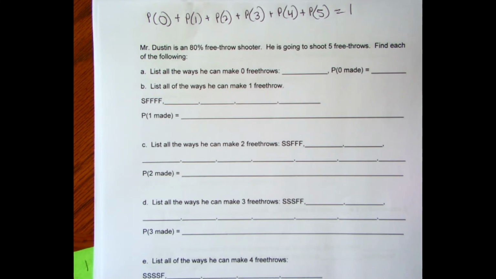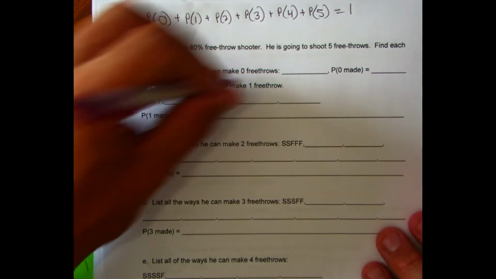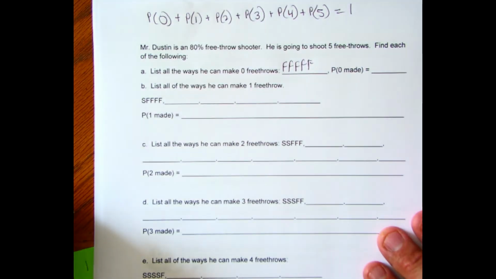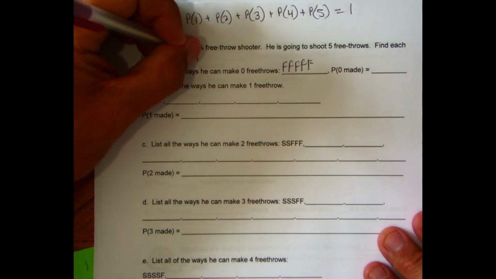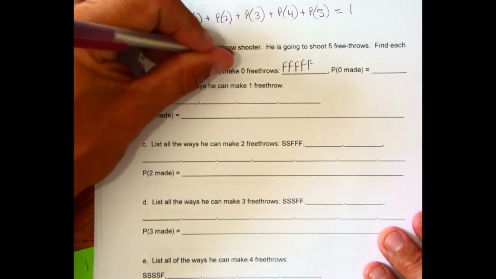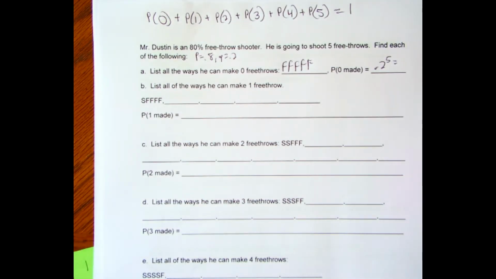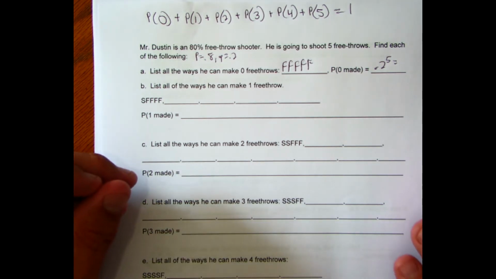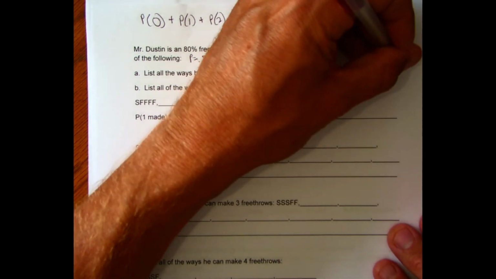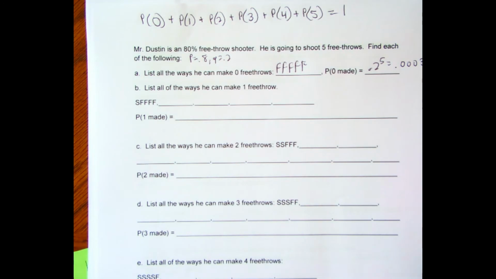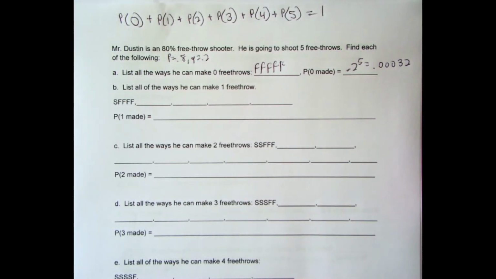So how many different ways can he make 0 free throws? Well, that means he would have 5 failures. The probability of success is 80%, so P is 0.8, so Q is 0.2. So this would be 0.2 to the 5th. That's 3.2 e to the negative 4th on your calculator, so that's 0.00032. So it's highly unlikely that he would make none.